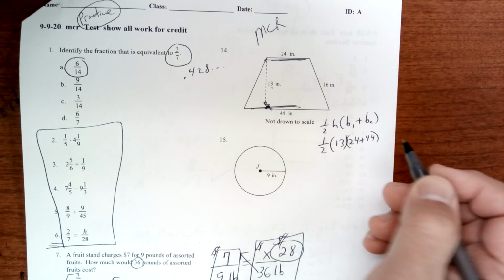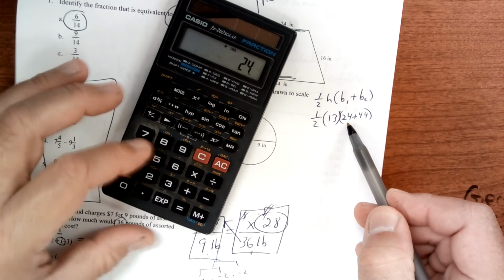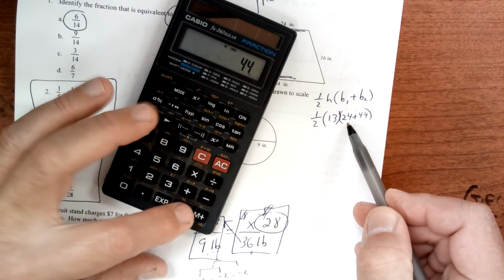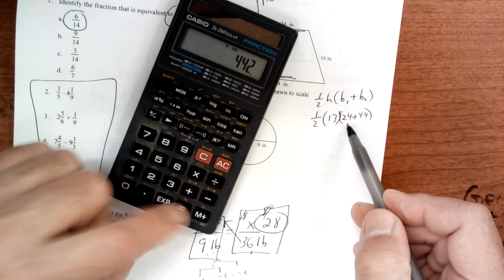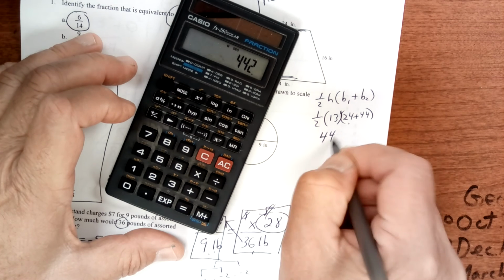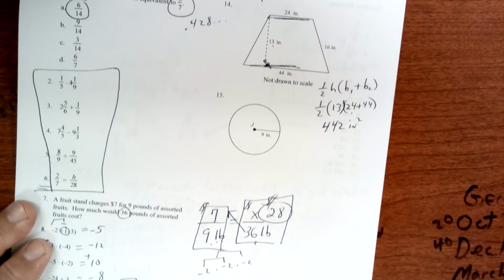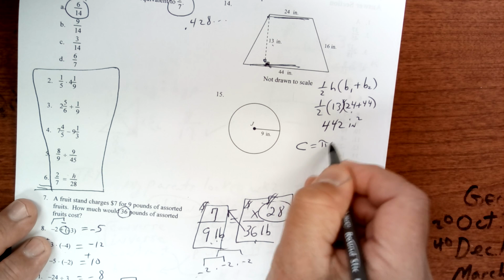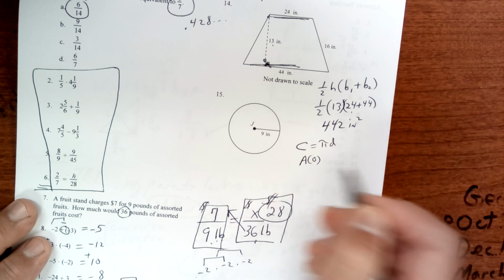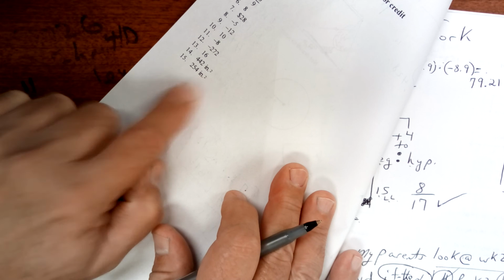Okay? So I'm going to take my calculator. I'm going to take 24 plus 44, press equals, times 13, press equals, divide by 2 last, and I get 442 square inches, and that's my answer, and that's area. Now if you look at number 15, you don't know if it's circumference or you don't know if it's area. But if you look at the answer, you see how it's squared right here? That means it's area. So we're going to do the area.